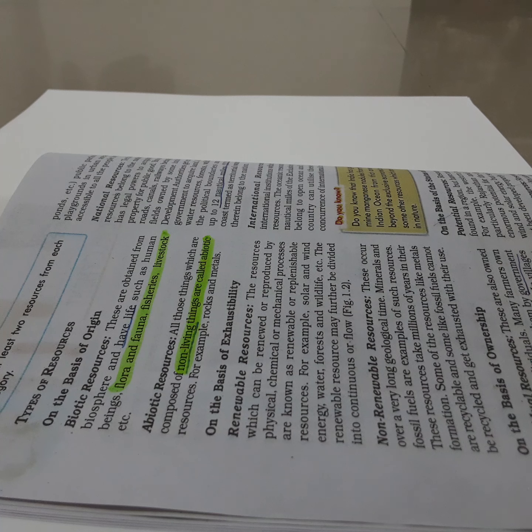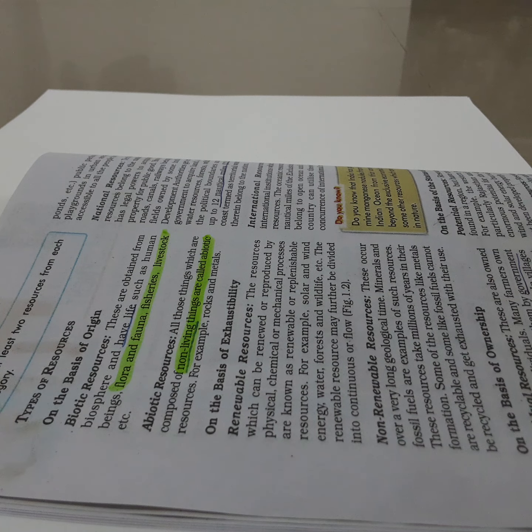These are resources which are non-living, exactly the opposite of biotic resources, such as table, chair, metals, non-metals, rocks, fossil fuels, etc. So these were the basis of origin.